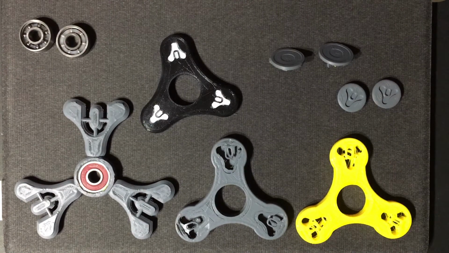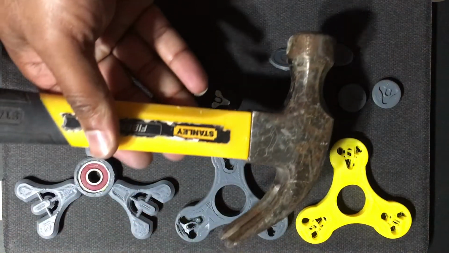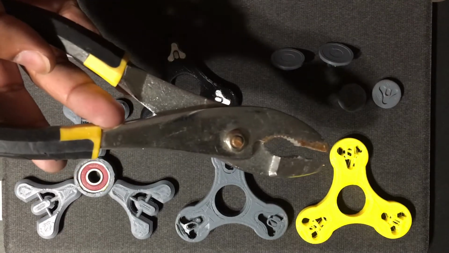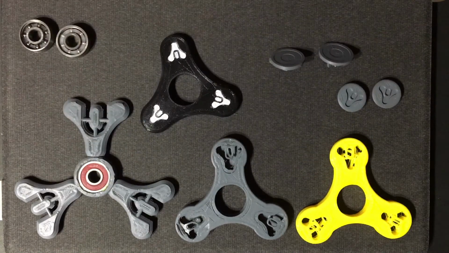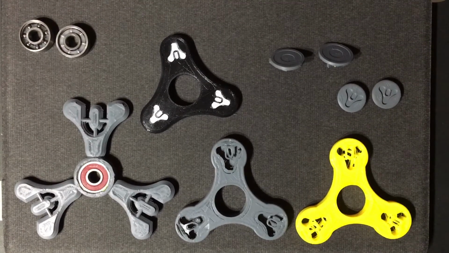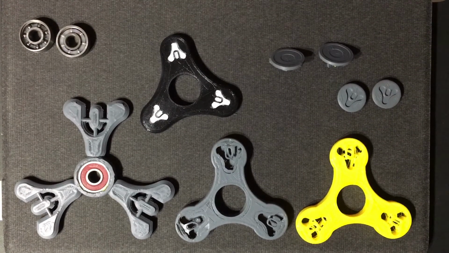Also, you will need a hammer. But because it's so late at night, I don't want to wake anybody up, so I'm going to use some pliers, and I'll show you how to do that. So these are what we had printed. I've got them painted. They're ready to go. And now we're going to go ahead and do the assembly on it.